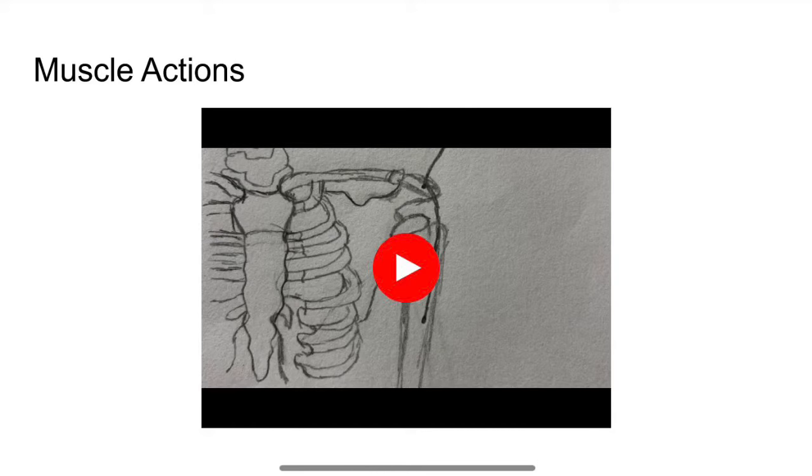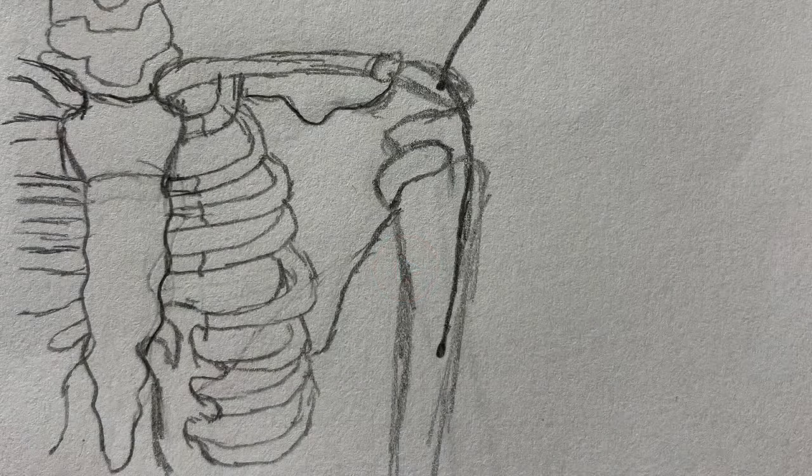This animation helps us show how you determine the muscle action by representing the muscle as a string. In this instance, we tape the string to the top part of the humerus and to where the clavicle meets the scapula.